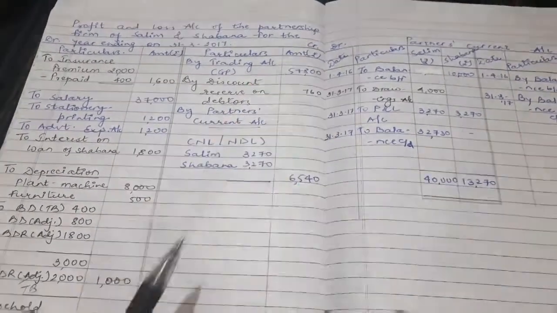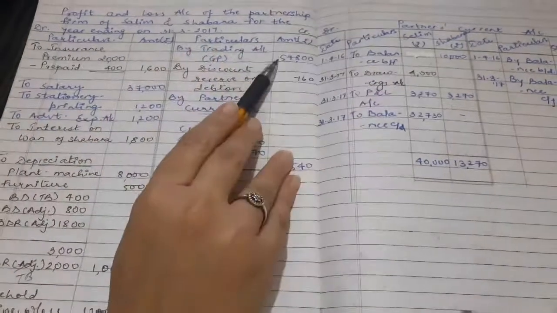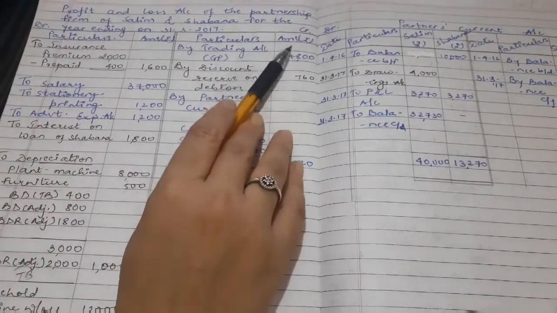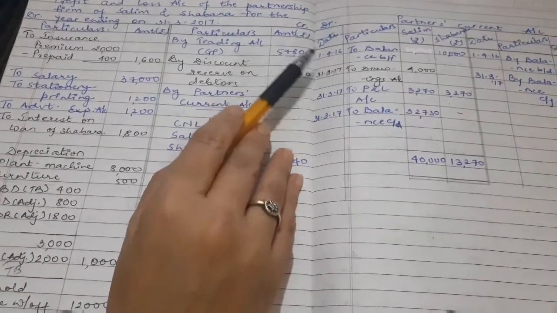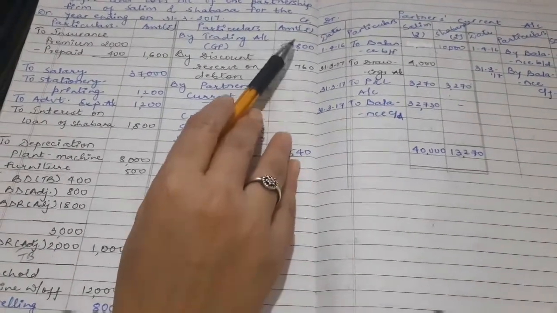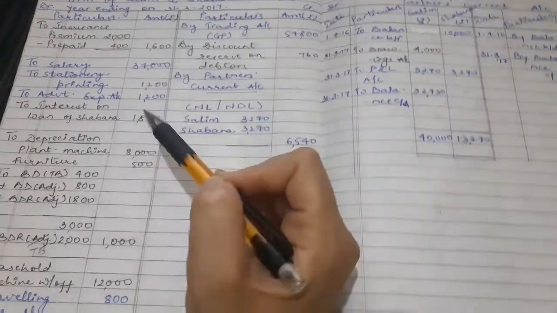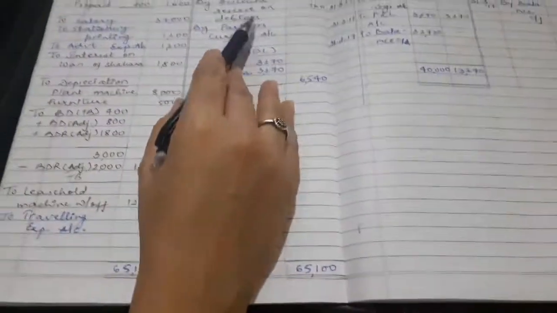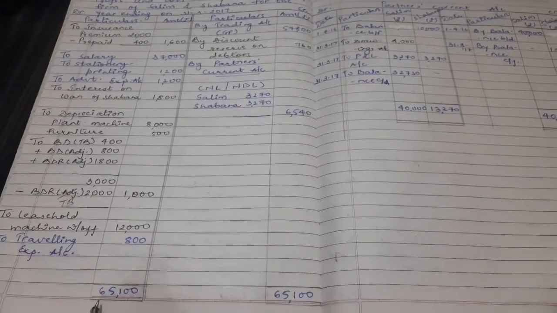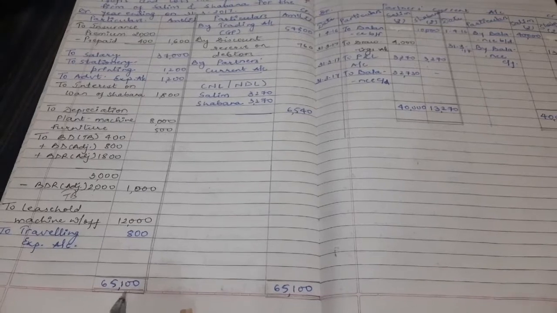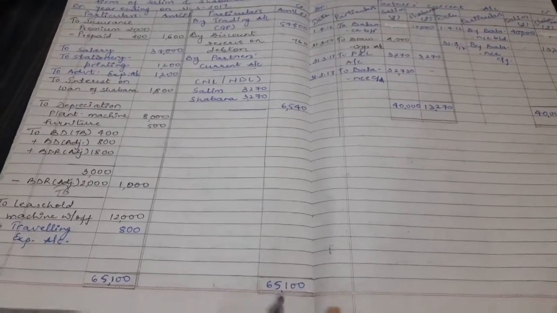Now we have to simply move with the total. After finding the revised gross profit, make the total of the credit side of the profit and loss account. Then go with the debit side total, and when you make the comparison, the total of the debit side is more. So the total is 65,100. Put this total on the opposite side.